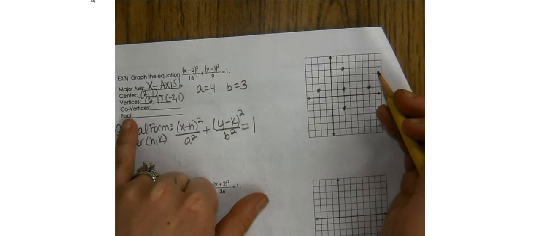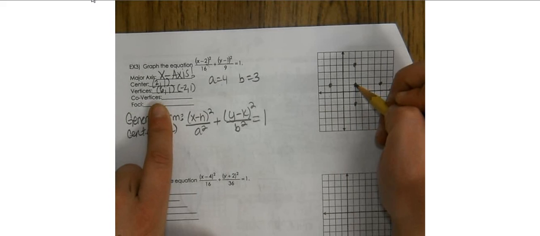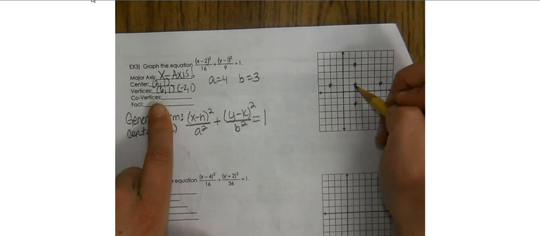And that's just doing it mathematically in your brain, or you can just count it out. Whatever floats your boat is perfectly fine with me. But I want to make sure that you are aware of that pattern. So now the thing that changes here is our y value. So for our co-vertices, our x value remains the same, but our y value is being increased by 3 and decreased by 3. So 1 plus 3 is 4, and this is certainly located at (2, 4). And going 3 units down, we have 1 minus 3 is -2, and this is certainly located at (2, -2).